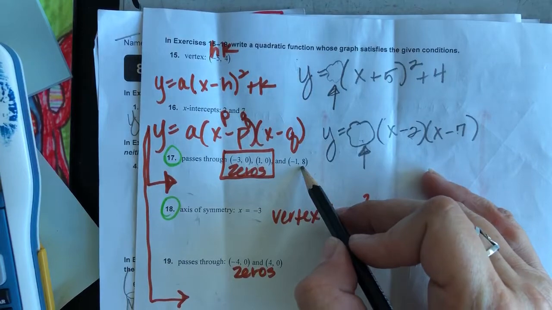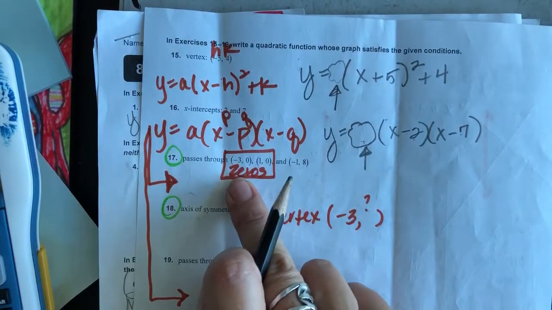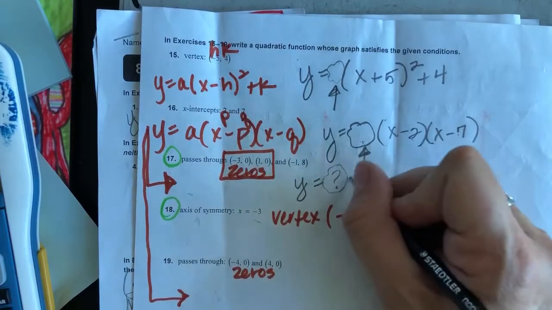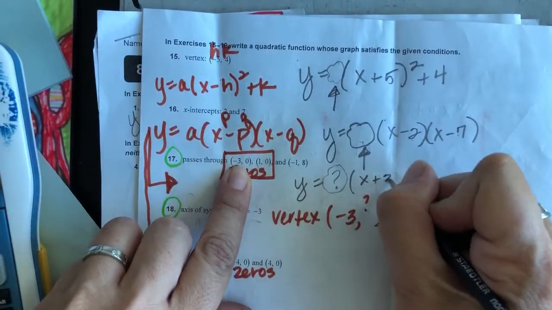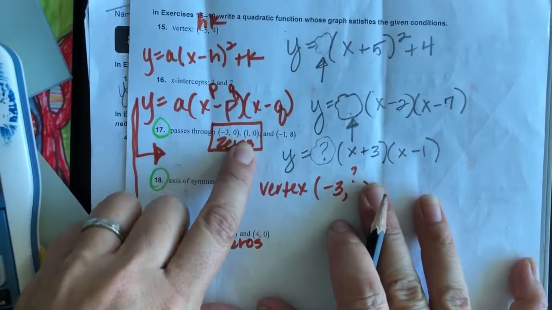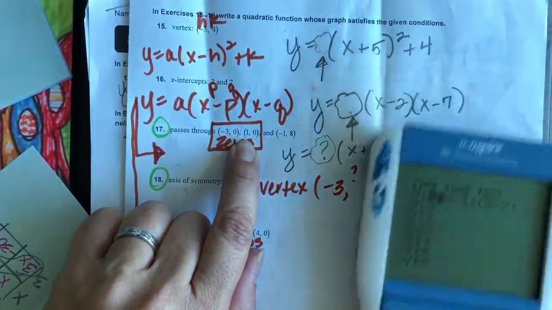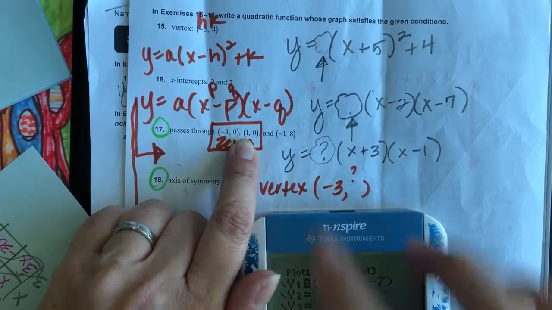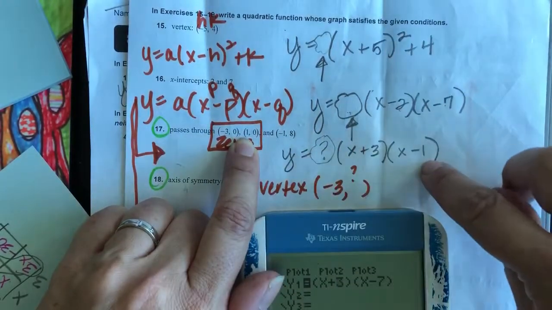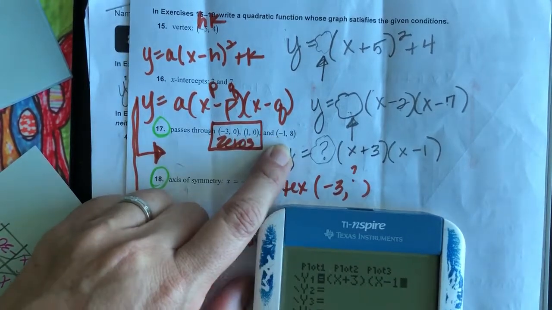Now, this next one is a little trickier because, besides having those zeros or those x-intercepts, with this one, I started out here, and I'm kind of like, do I need to put in a value for A? It's x minus negative 3 or x plus 3 times x minus 1. Now, this is all fine and good, and it satisfies this part of the situation. If I go into my calculator now, I want to see, is negative 1 and 8 in this table? And if not, is there some A value I can mess around with to put in the equation to make negative 1 and 8 be in my table?